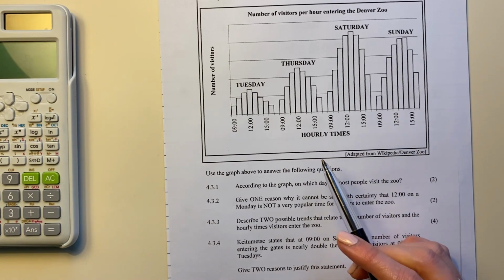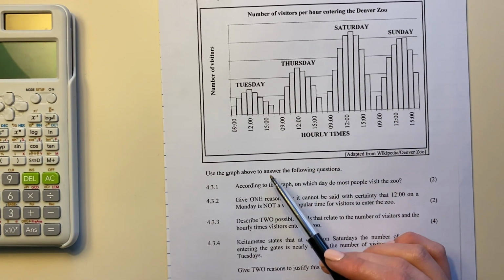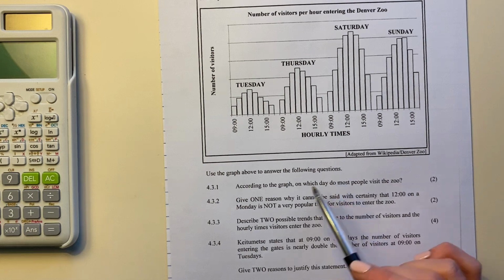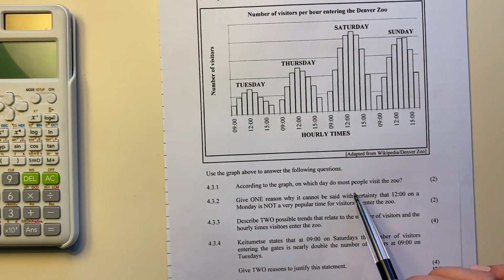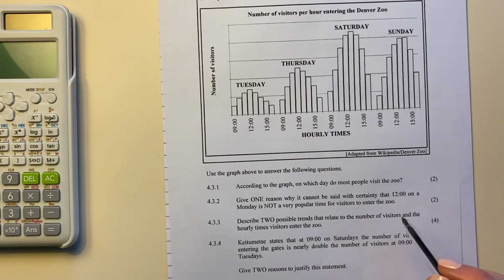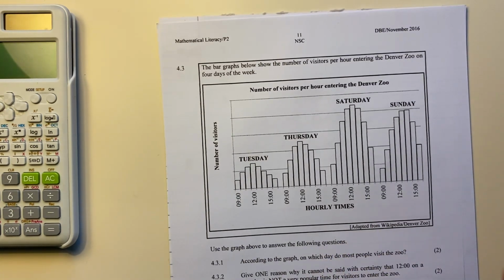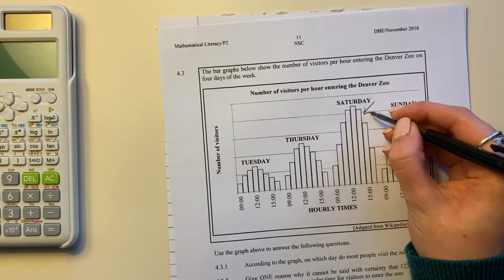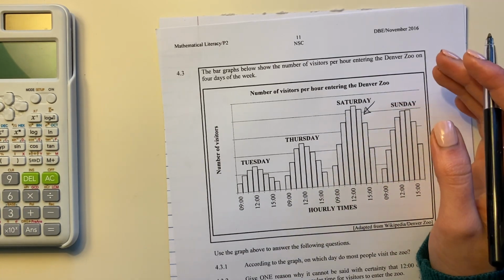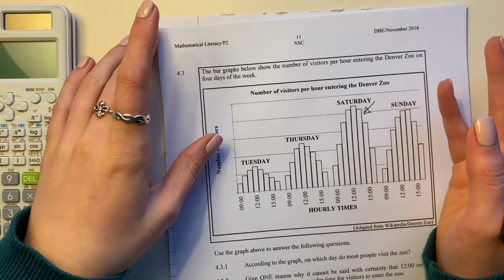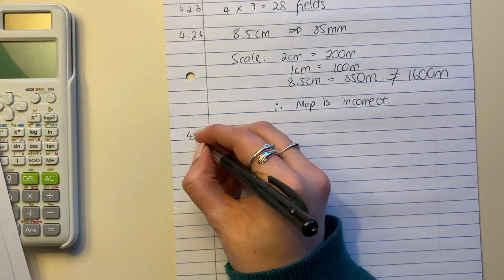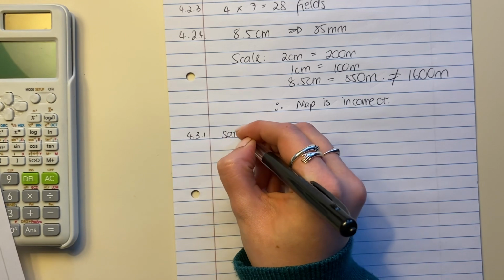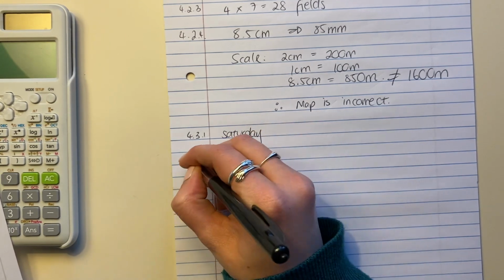It says use the graph above to answer the following questions. 4.3.1. According to the graph, on which day do most people visit the zoo? Okay, now if you look at this, you should be able to see Saturday is kind of where it's at, right? Which makes sense because people also work during the week, so they often will take their families, etc. on a Saturday. So 4.3.1, you just say Saturday, and we are done. Okay, so some of these questions are easier than others.